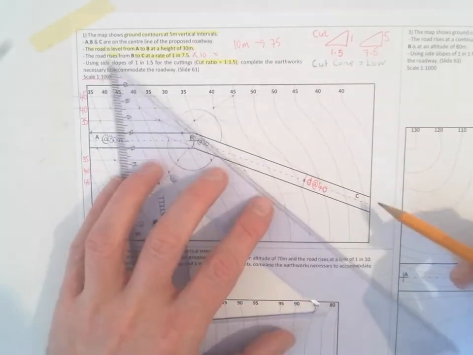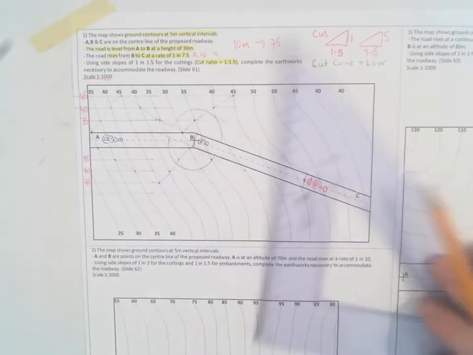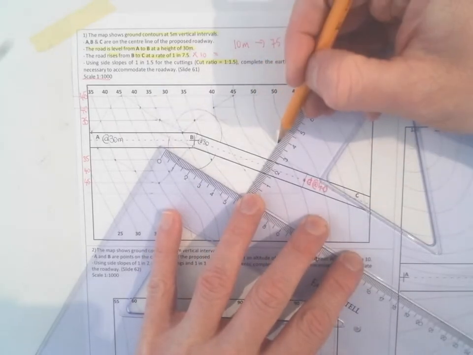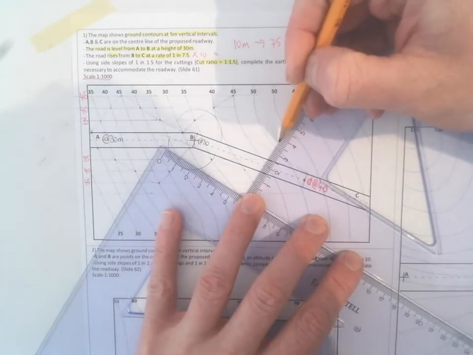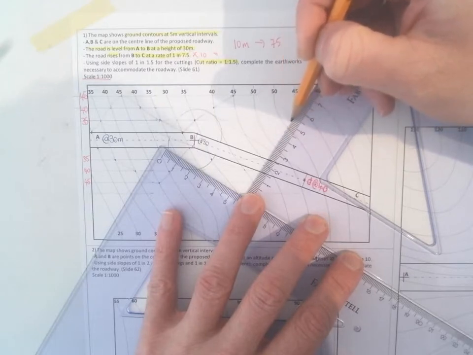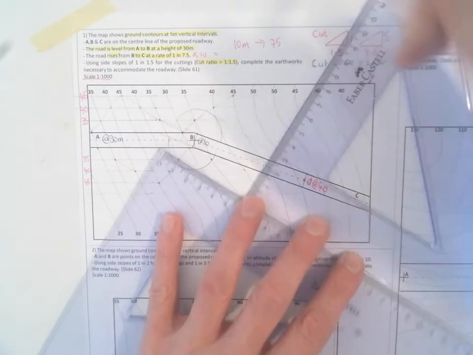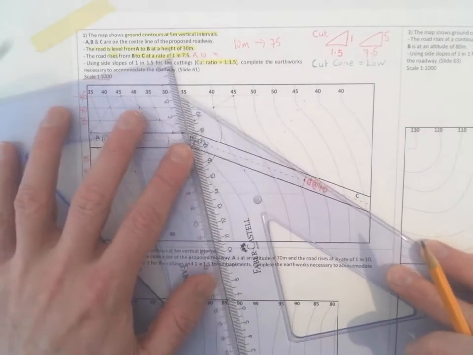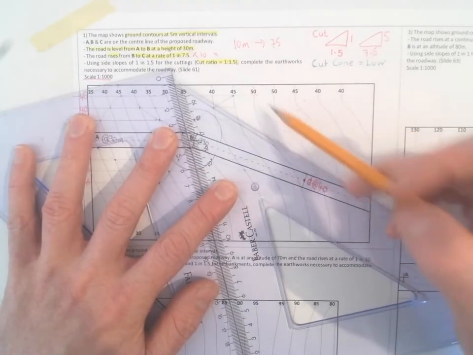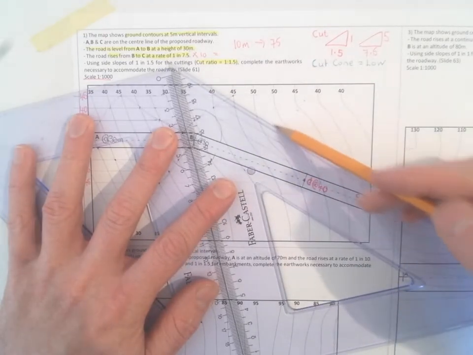So that is 40. Now, again, it's the same. So it steps out 7.5. Enough. Draw lines parallel. Keep it all nice and light.